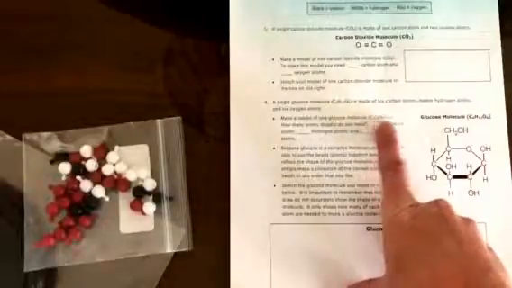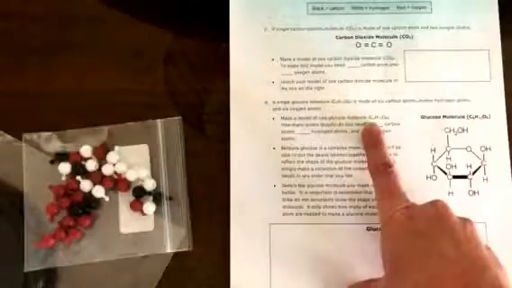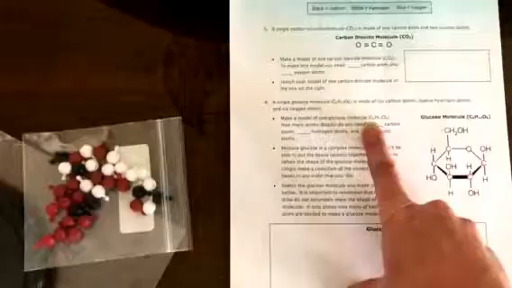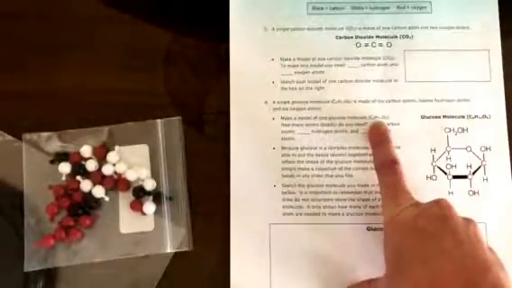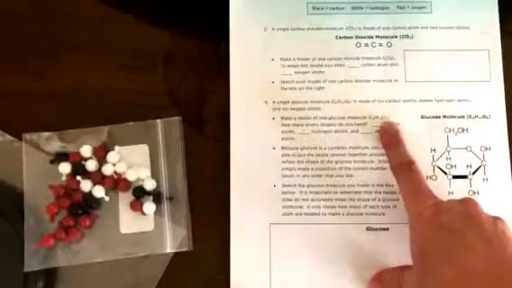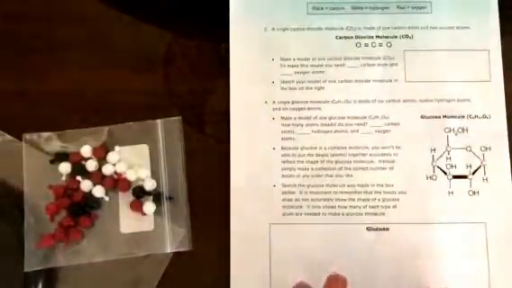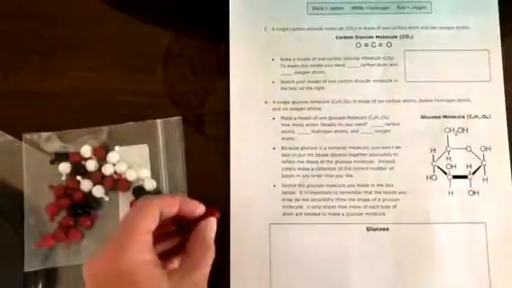So in C6H12O6, how many carbons are there? The answer is 6. And H12, how many hydrogens are there? The answer is 12. And then oxygens, how many oxygens? And the answer is 6. So you'll be going through here and you'll put your glucose model here. Again, you can draw it or just take a picture with the beads.